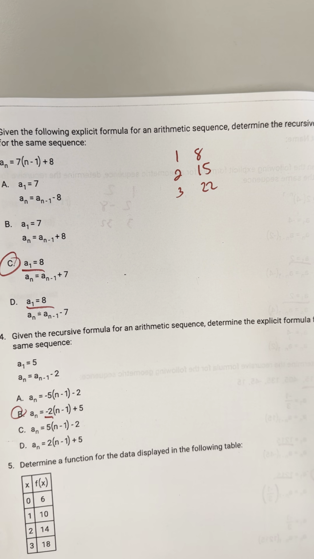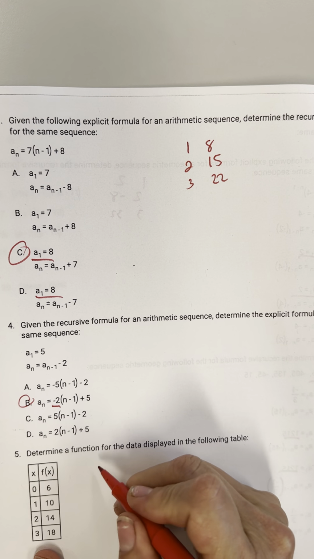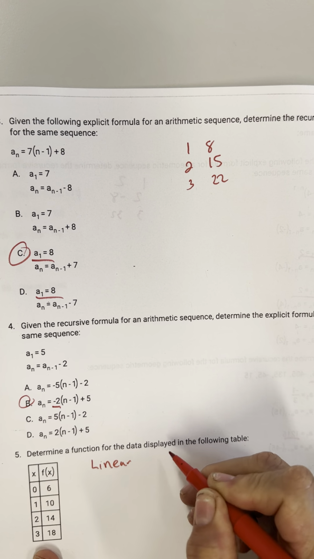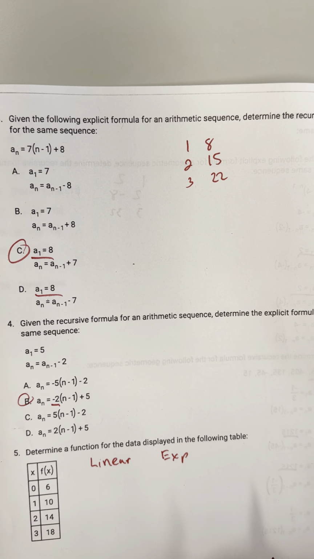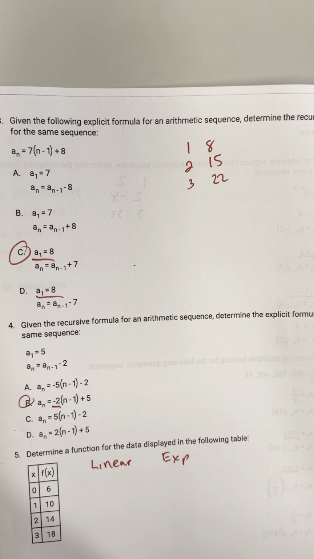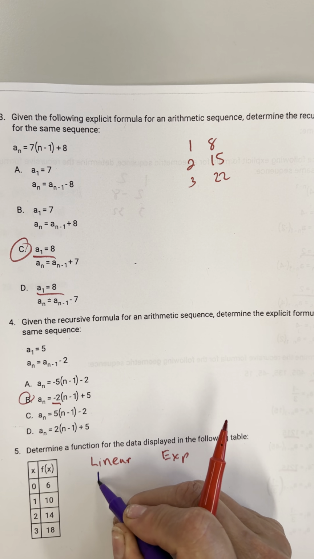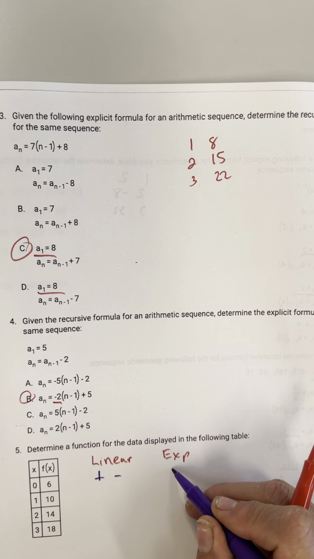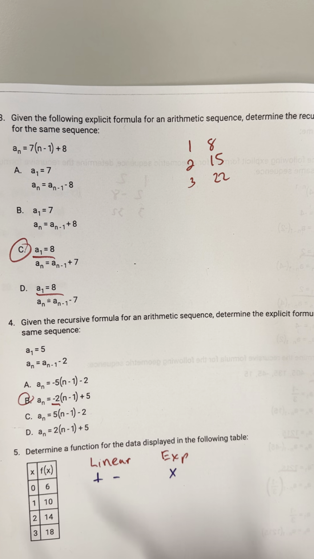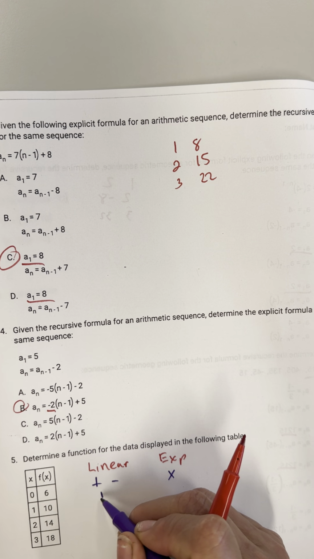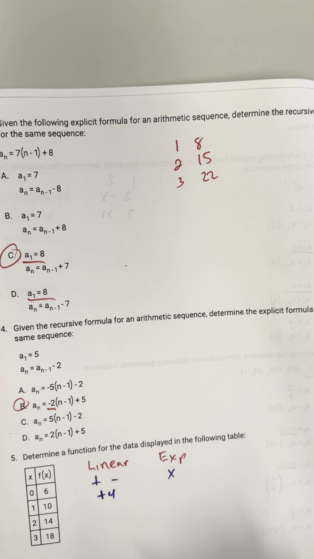Number 5, determine the function for this relationship. So it is either linear or exponential. So if it's linear, then we are going to be adding or subtracting. If it's exponential, we're going to be multiplying. So 0, 1, 2, 3, 6, 10, 14, 18. Well, nothing's going to multiply times 6 to get 10, but we can add 4. So it must be linear.